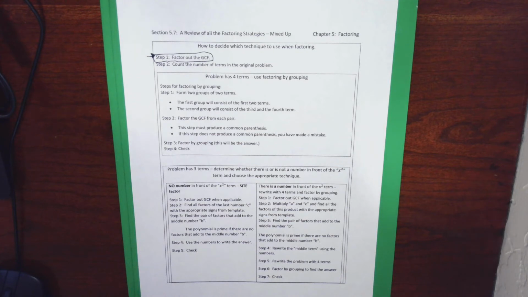If there's not a greatest common factor, fine, then the problem isn't obscured and you can jump straight into factoring. But if there is a common factor and you forget to factor it out, then you might doom yourself into not being able to factor or not being able to recognize the technique that you need.